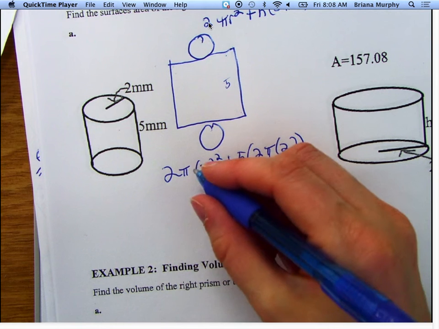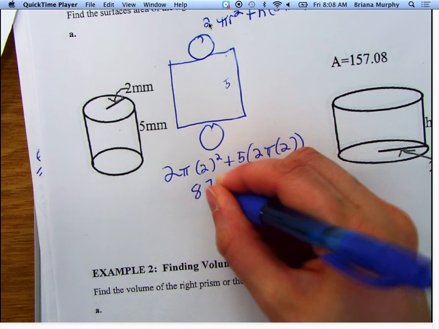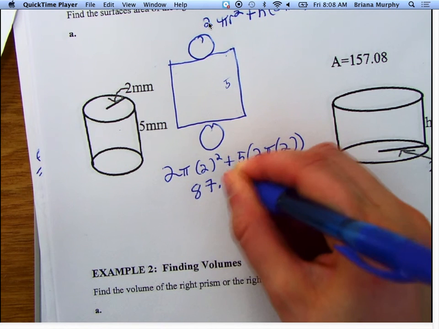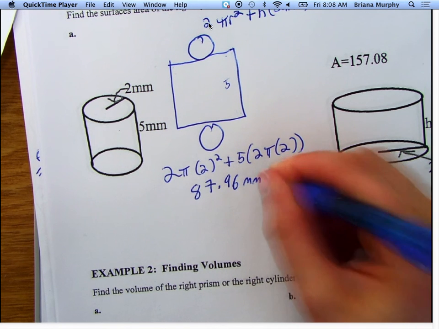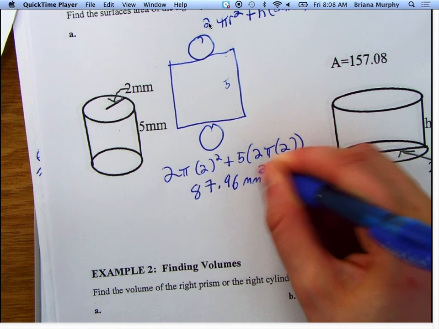So my surface area is 87.96. Let's do 2 decimal places. Millimeters cubed. Oh, squared, because we're doing surface area.